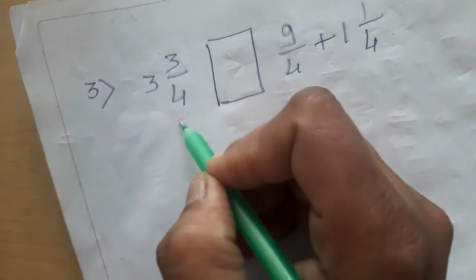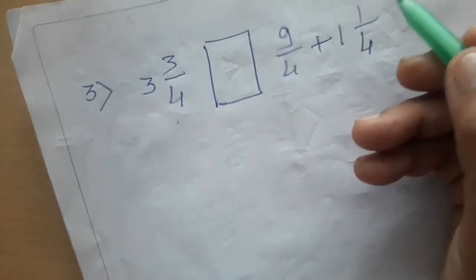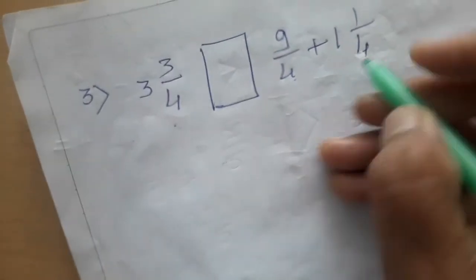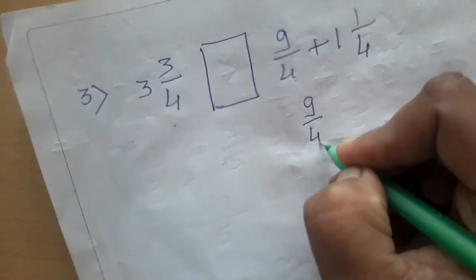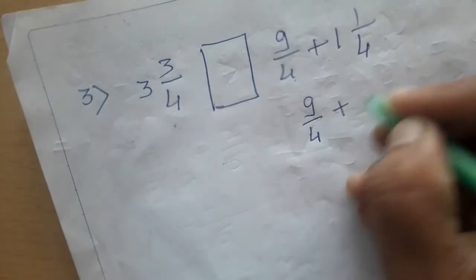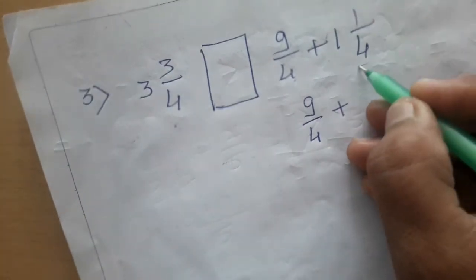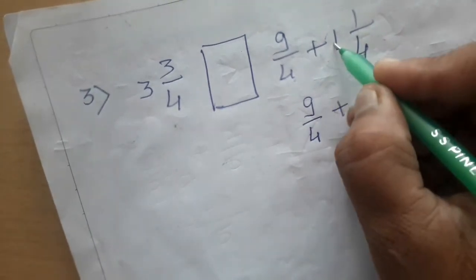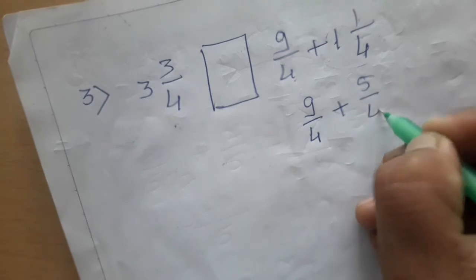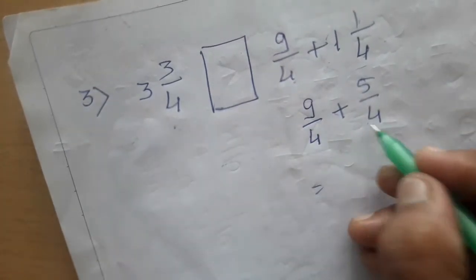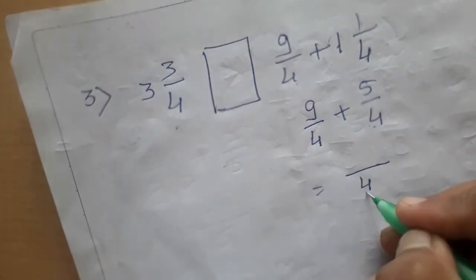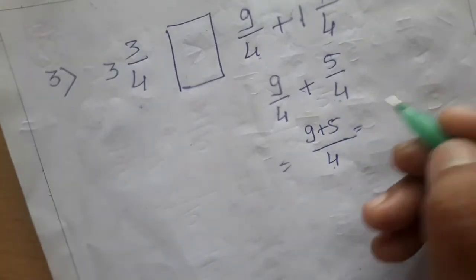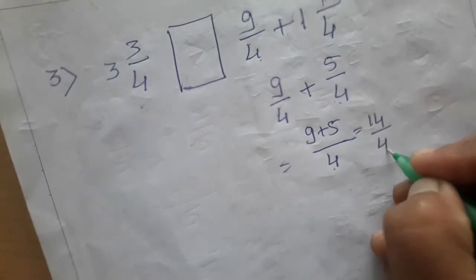Here this is 3 by 4. On the right side of the box, you have 9 by 4 and 1 by 4. So here if we simplify this part, then you have 9 upon 4 plus this mixed fraction, which can be converted to improper fractions. So 4 ones are 4 plus 1, 5 upon 4. Now can you see that the denominators are equal? So straight we write 4, and the numerator is 9 plus 5, that is 14 upon 4.